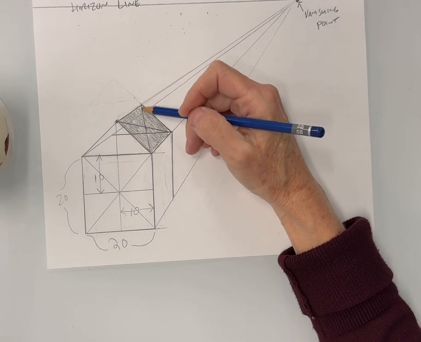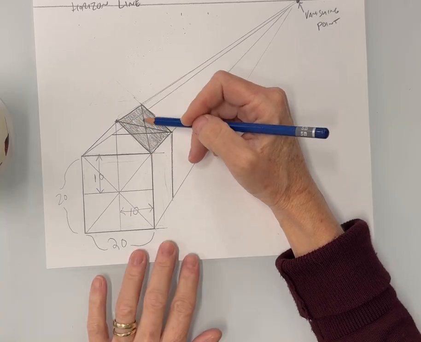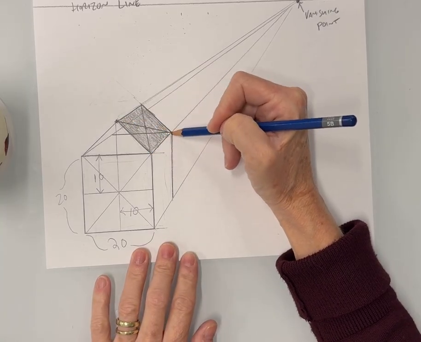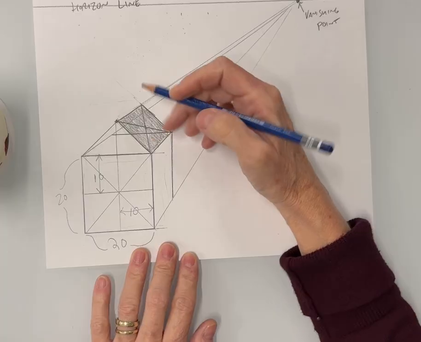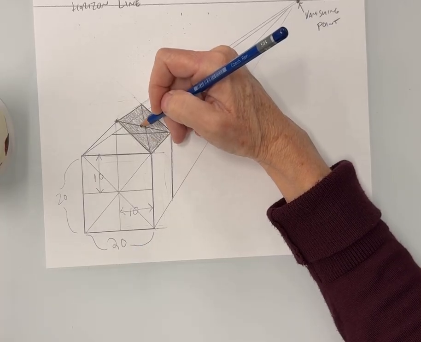So go ahead and make an X on your roof. Now I need to make a hole for the chimney, and chimneys are usually rectangles.